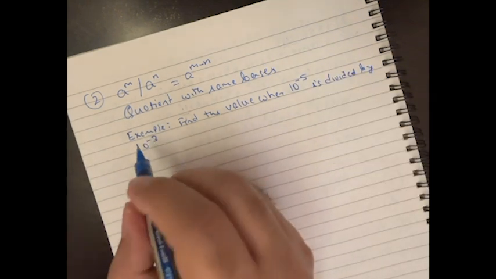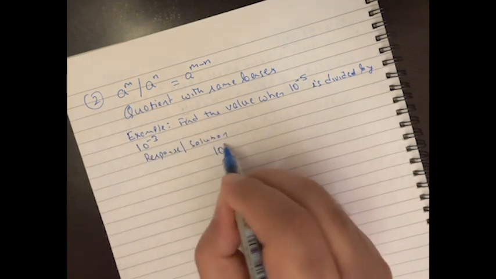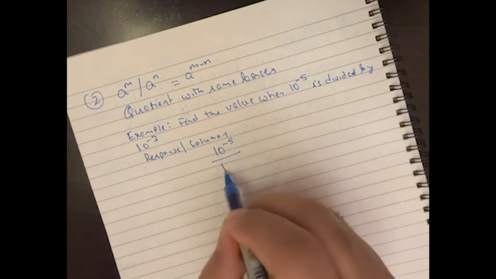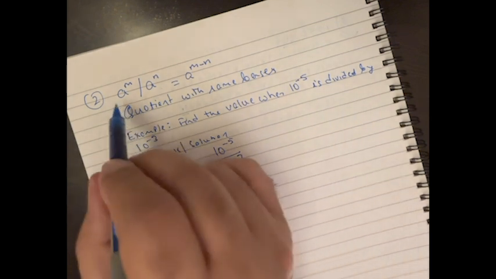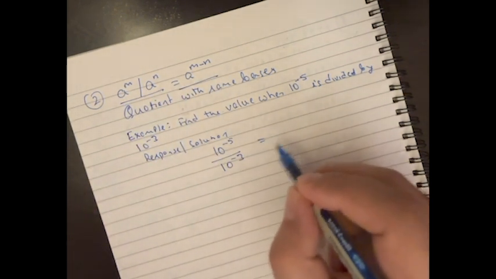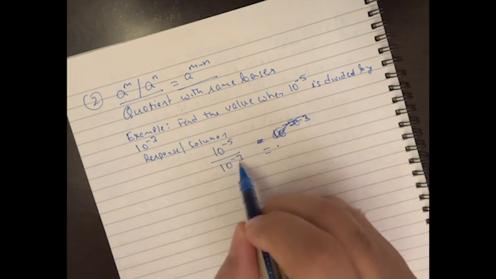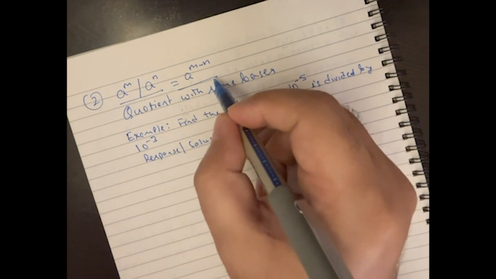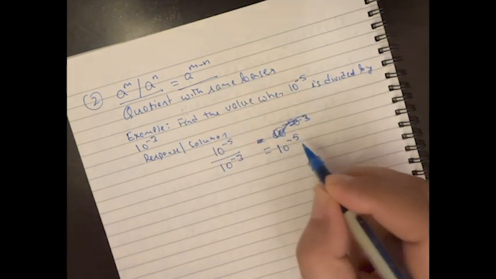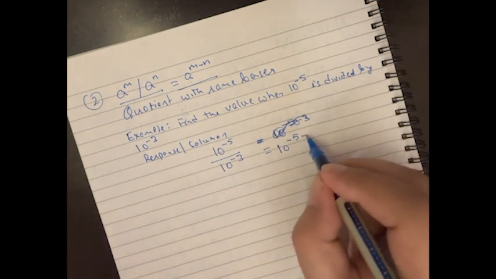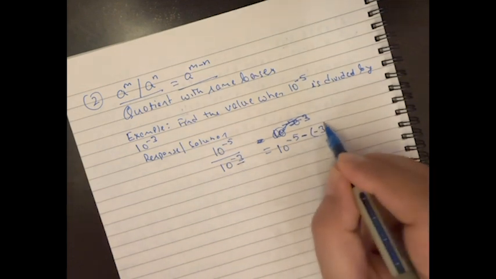minus 3. So your answer here will be 10 raised to the power of minus 5 divided by 10 raised to the power of minus 3, and based on this law, we will write it like 10 raised to the power of minus 5 minus the value from the denominator here, which is minus 3.